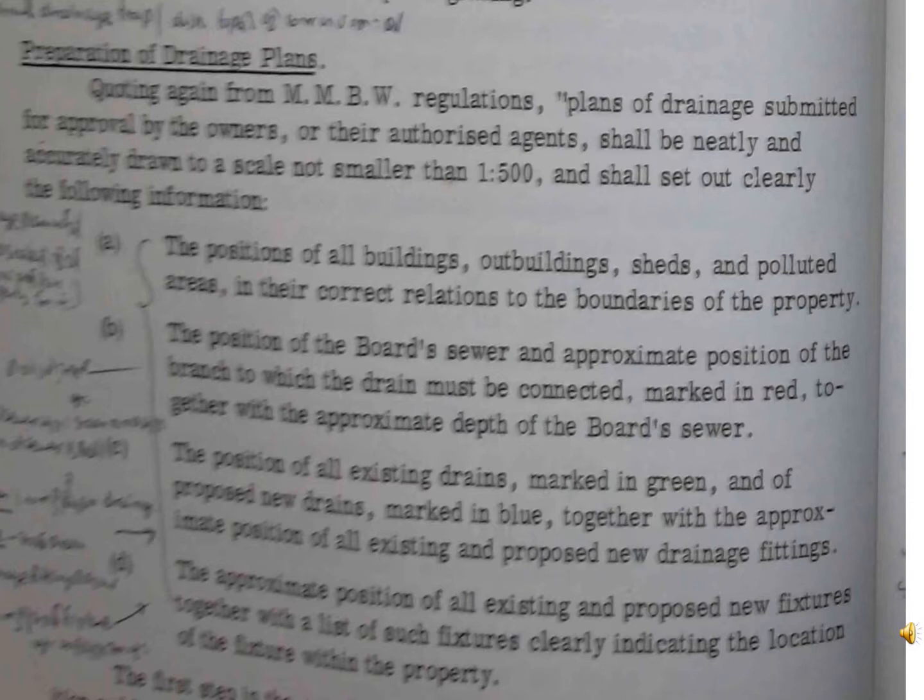The appropriate position of all existing and proposed new fixtures, together with the list of the sub-fixtures, clearly indicating the location. So all the new fixtures, all the drainage systems, all the water pipelines, and their depth need to be clearly indicated in the drainage plan.